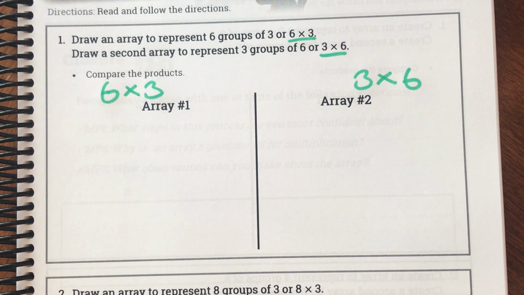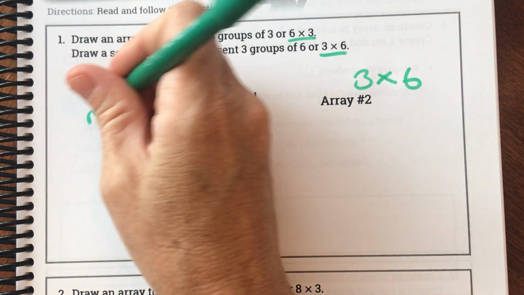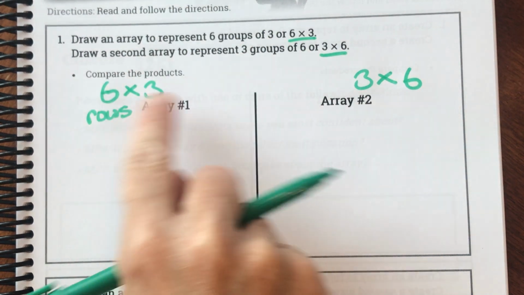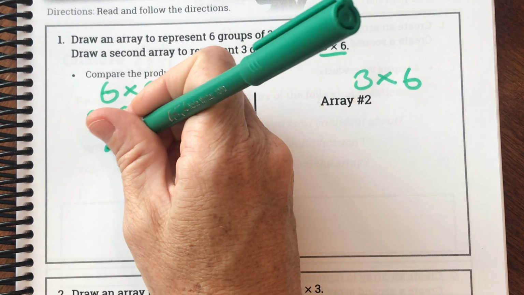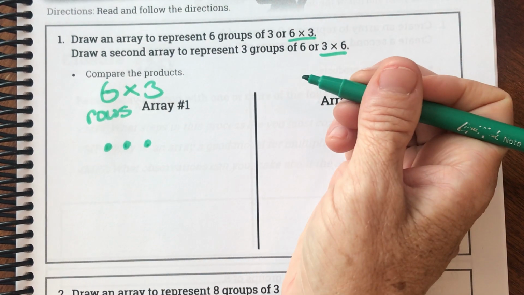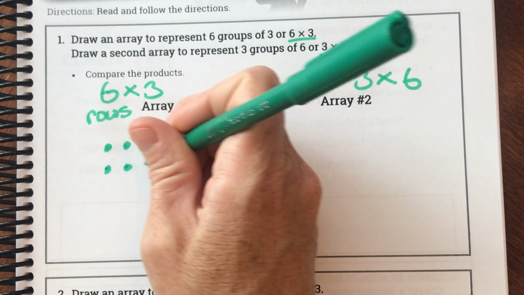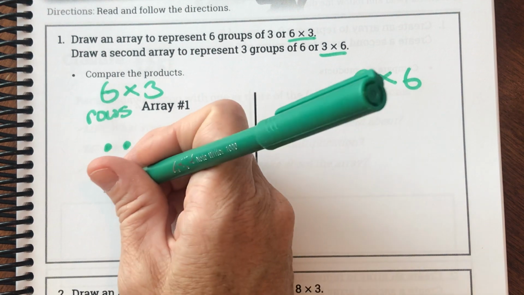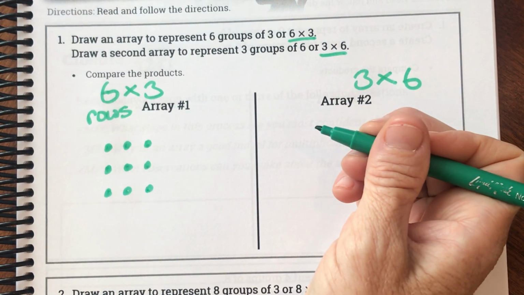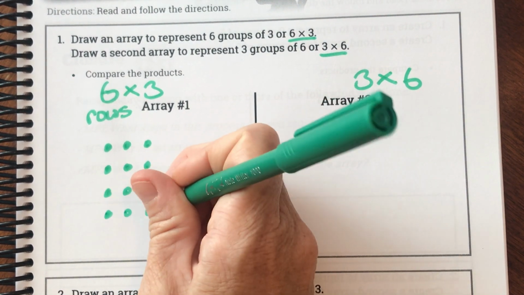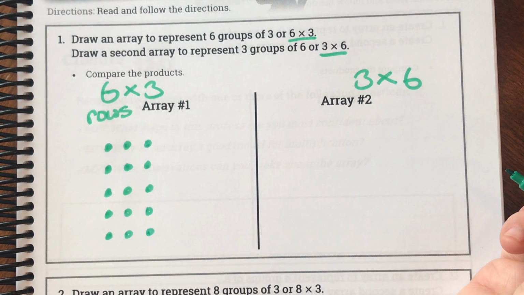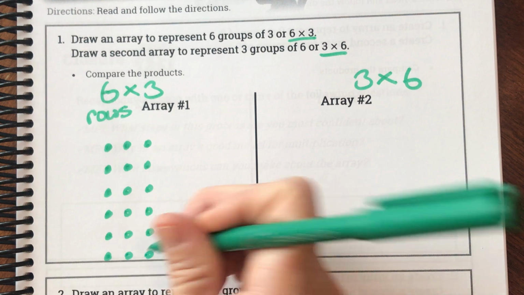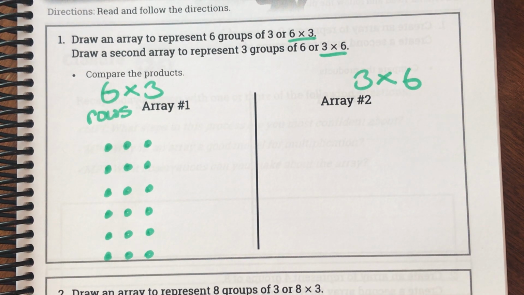Okay, so what does 6 times 3 mean? It means 6 rows of 3. So we need 6 rows. So ready? 1, 2, 3. 1 row of 3. 2 rows of 3. 3 rows of 3. 4 rows of 3. 5 rows of 3. 6 rows of 3. That's what that tells us. 6 rows of 3 now.